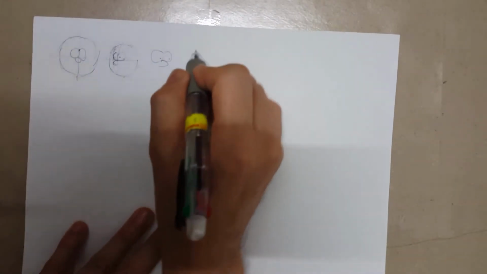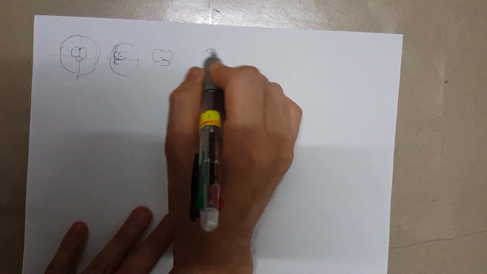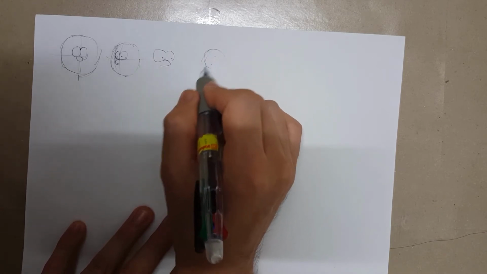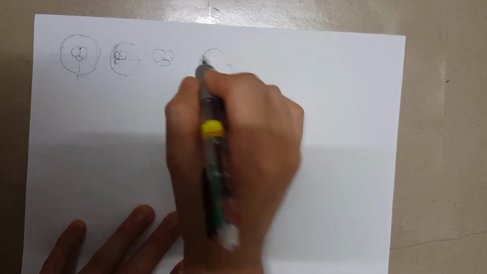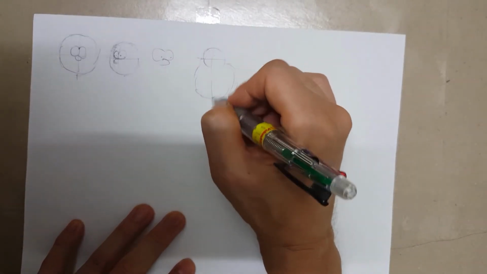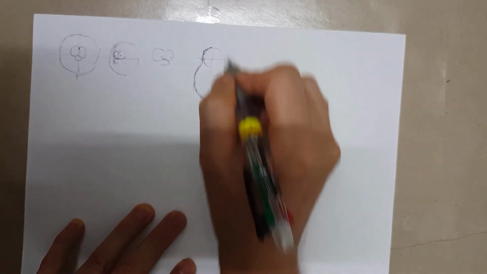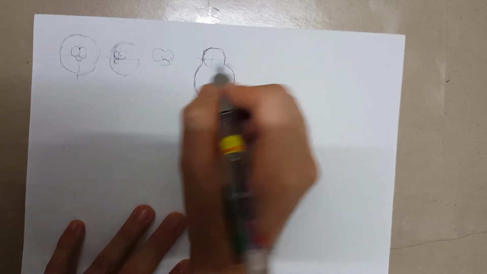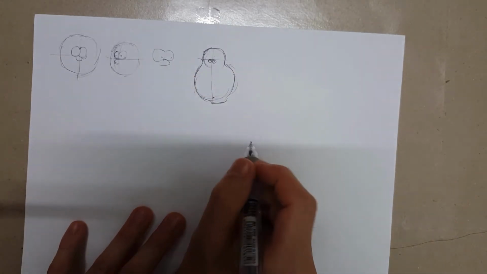So for example, maybe if we want to have some variety, let's say we have a big face here with a small head, okay, maybe small eyes.